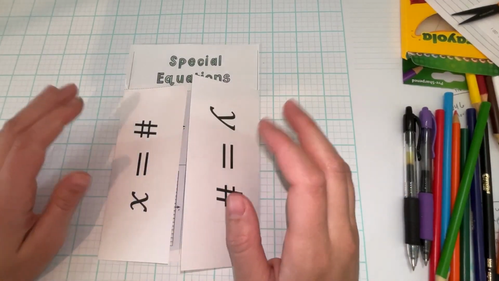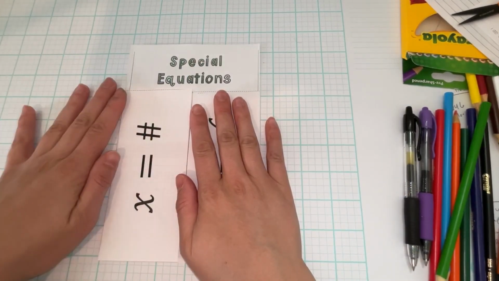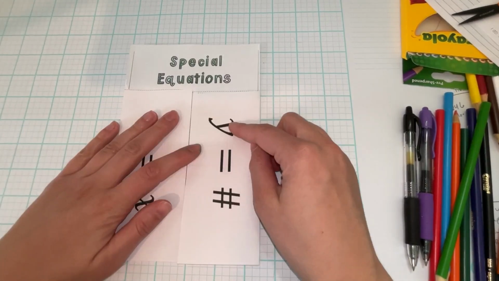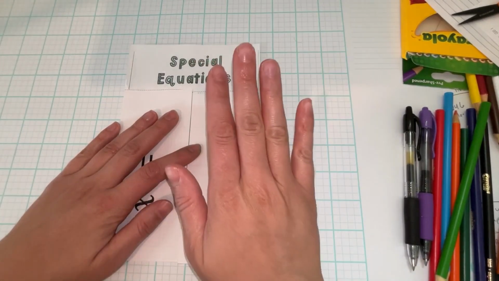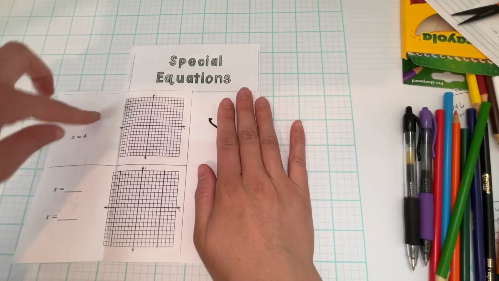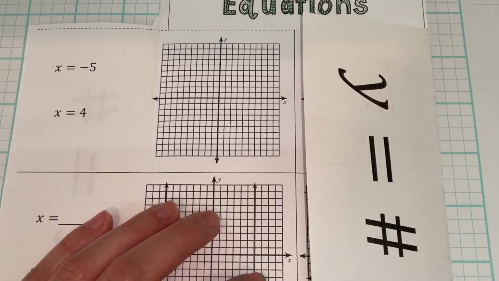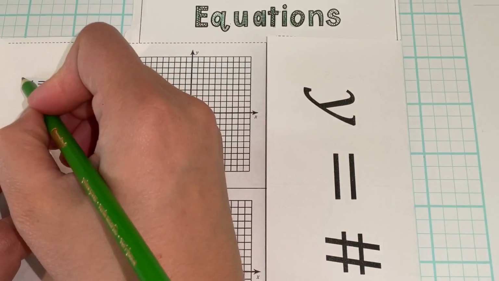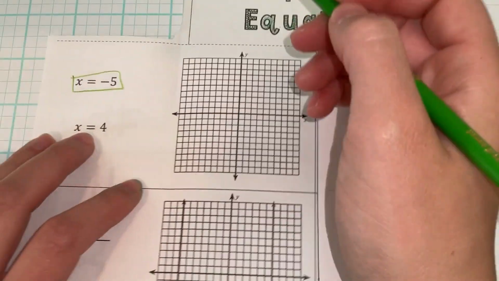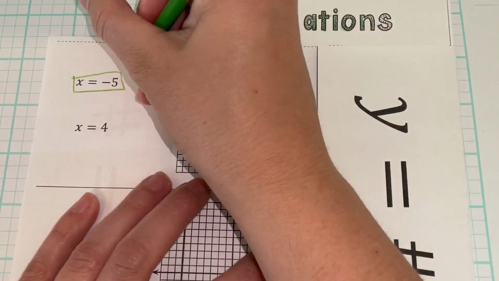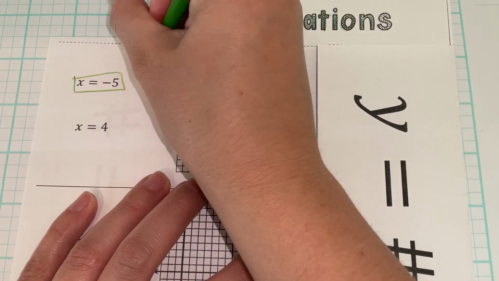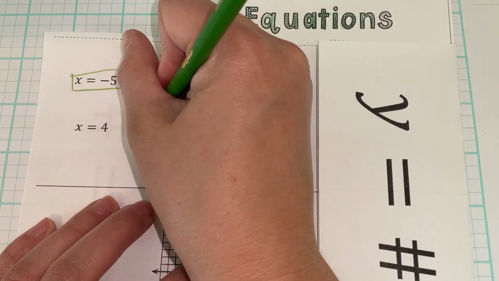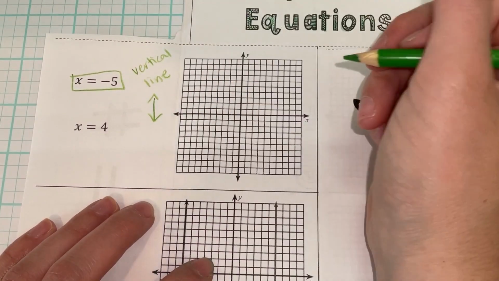Okay, so today we have special equations. Special equations are when x equals a number or when y equals a number. So let's start with when x equals a number. When x equals a number, let's say x equals -5, this is when we're going to have a vertical line. That means all the lines are going to be straight up and down.